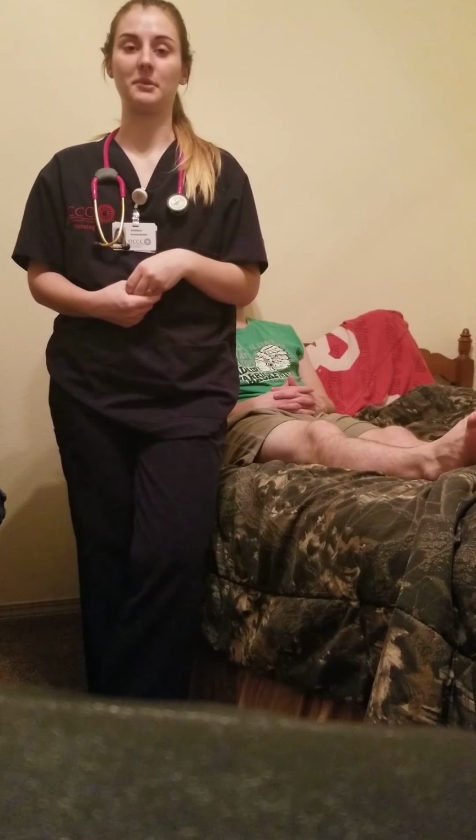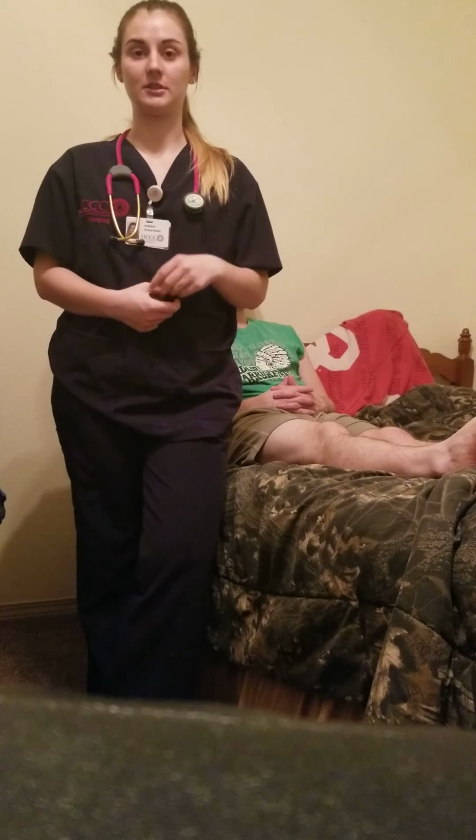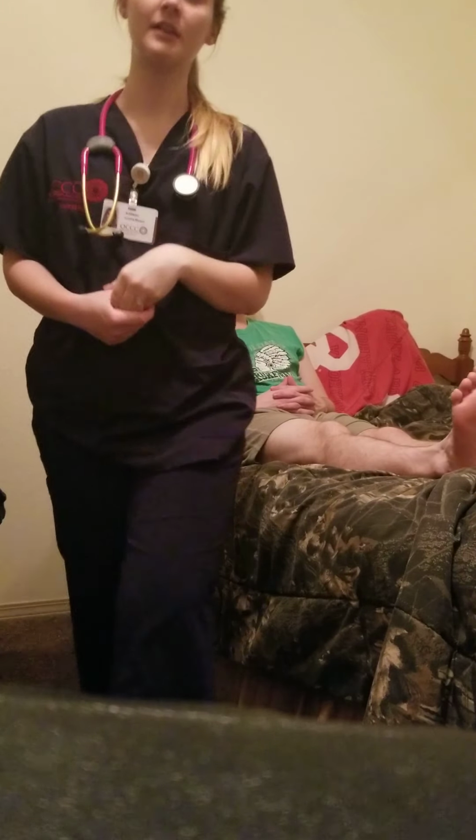I would look for any allergies or any complications for this patient in his chart. I would also look for any isolation precautions before entering the room and anything else that pertains to the patient. So I'm prepared before entering. I'm going to knock on the door.